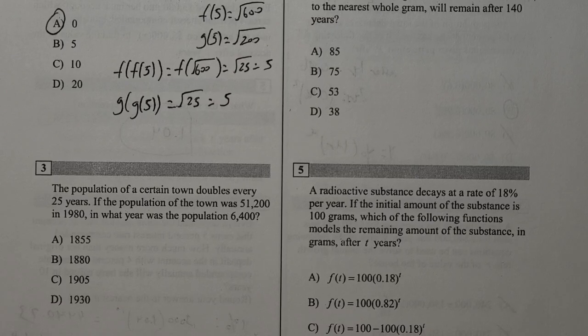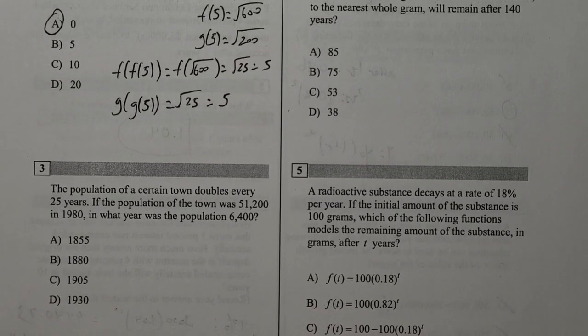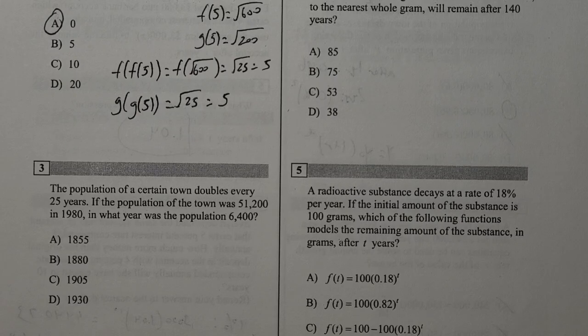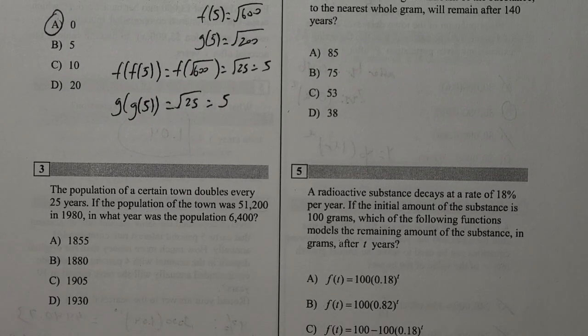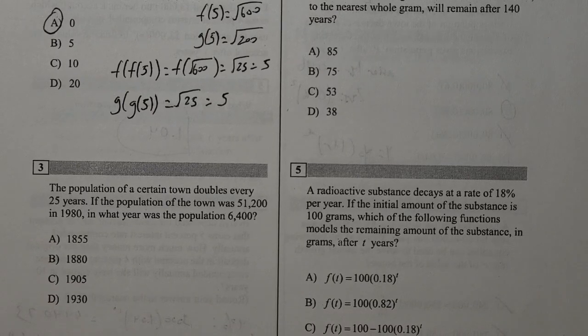Population of a certain town doubles every 25 years. If the population of the town was 5,200 in 1980, in what year was the population 6,400? So go ahead and try this one first.